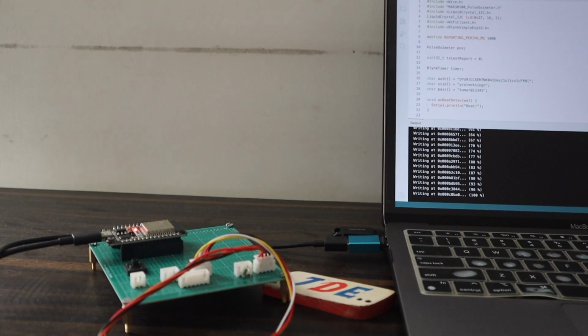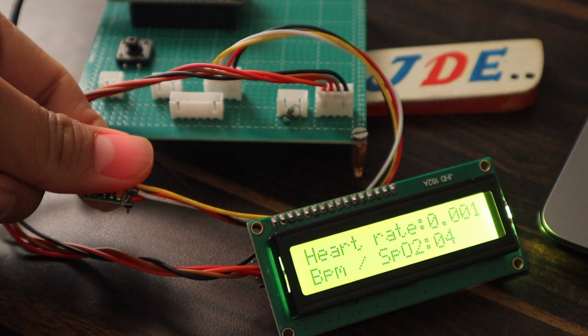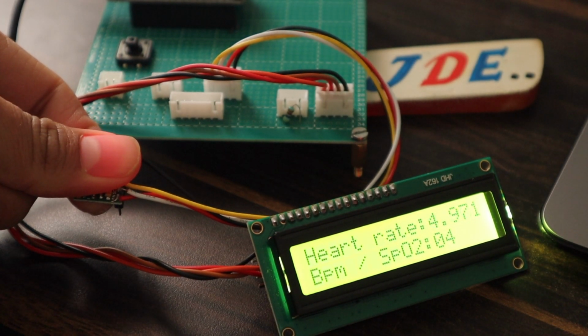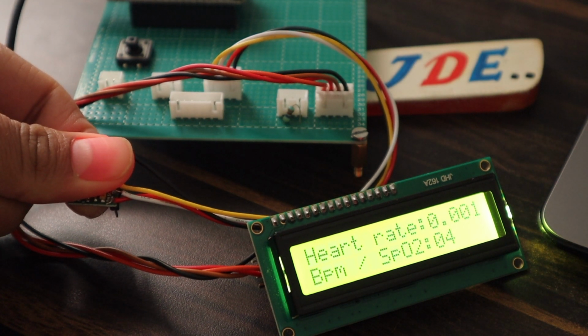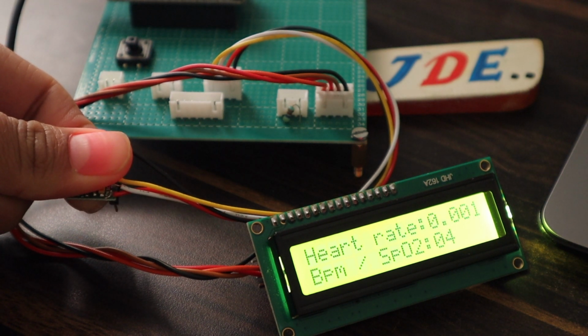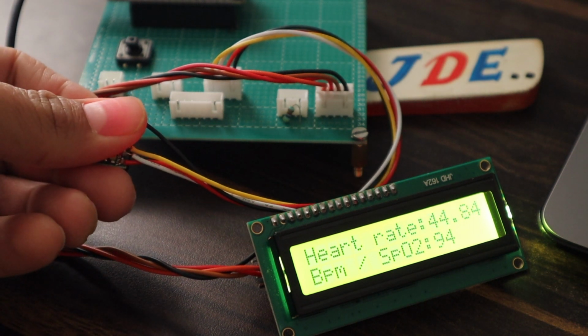Okay, now see the working of this project. When I put my hand near the touch of this MAX30100 sensor, it measures the proper heart rate and the SpO2 level. See, heart rate is 44 and SpO2 level is 94.